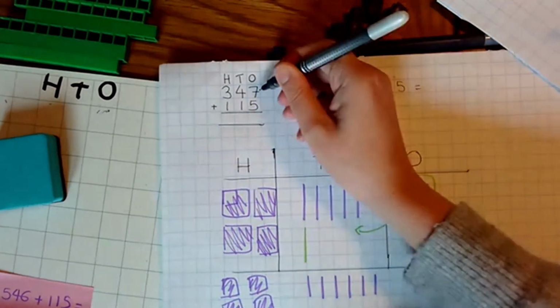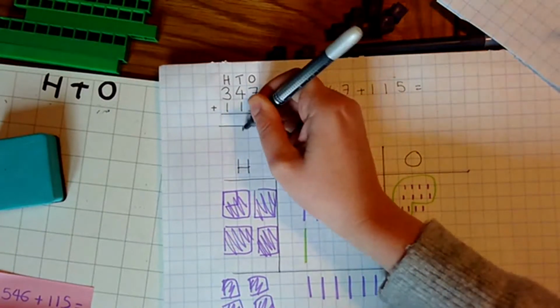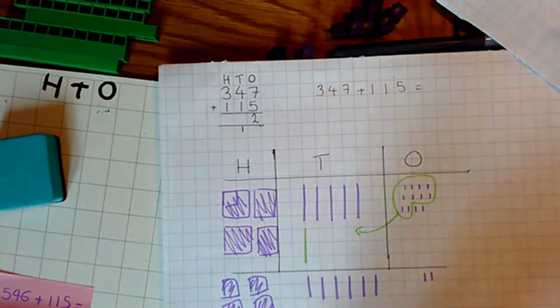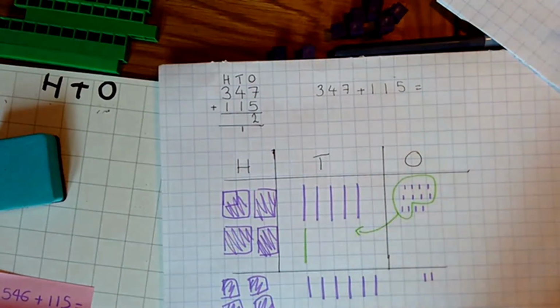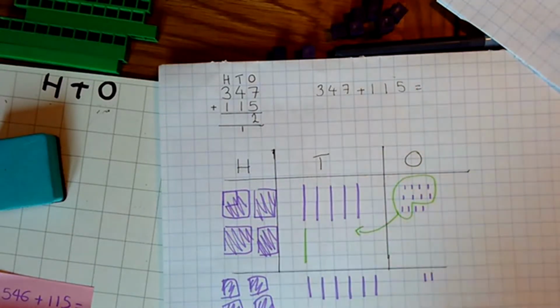We know that's not possible. So I'm going to do 7 add 5 is equal to 12. Again, you could have worked that out by doing 7 add 3 is equal to 10, adding on my extra 2. Or you could do 5 add 5 is a friendly number, and then add on that extra 2. However you got to 12, it doesn't matter as long as you got the correct answer.